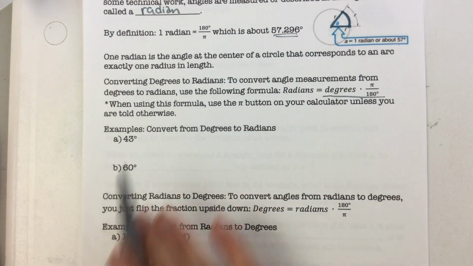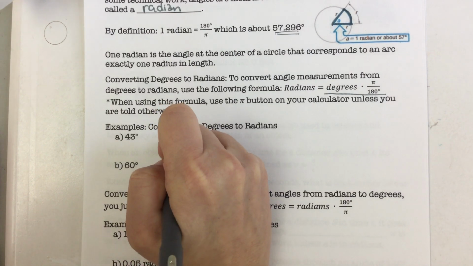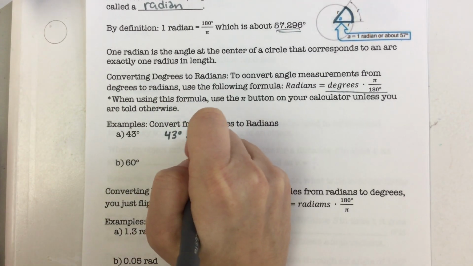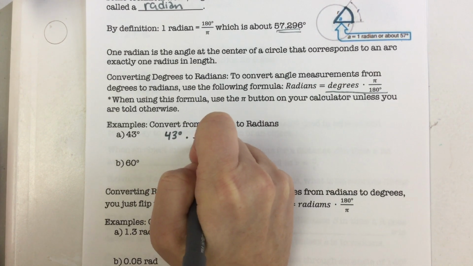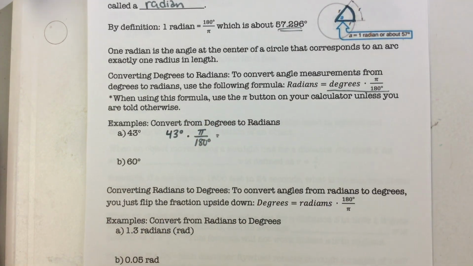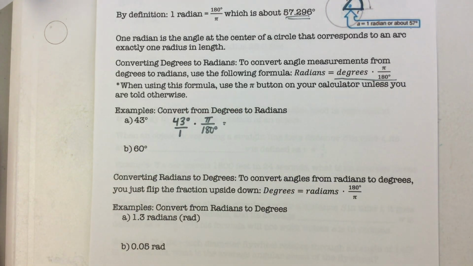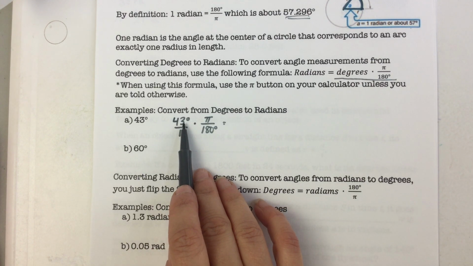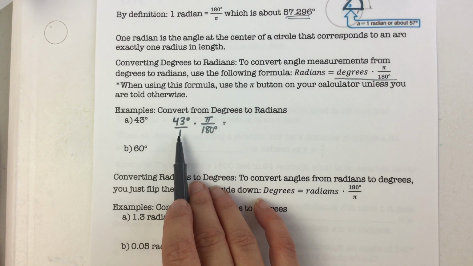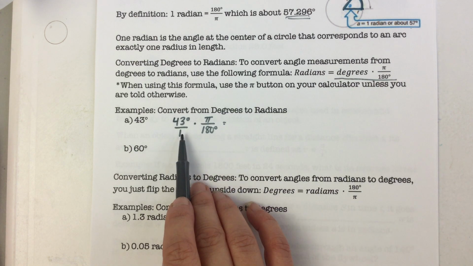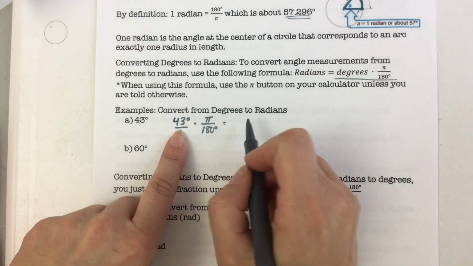So here are degrees. If I have a 43 degree angle and I want to convert it to radians, I have to multiply by pi over 180. Now remember, way back in our fraction chapter, we said when you multiply fractions, it's top times top, bottom times bottom. I can always take any value and turn it into a fraction by putting a 1 underneath. So 43 degrees is the same as 43 over 1. Now I can go top times top.